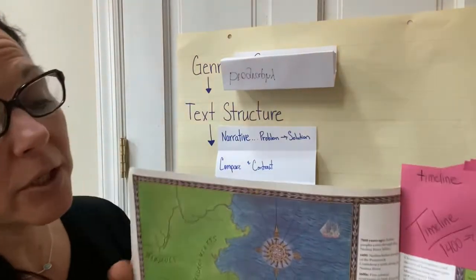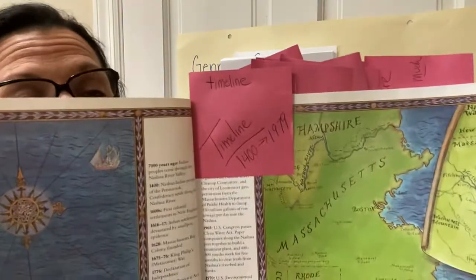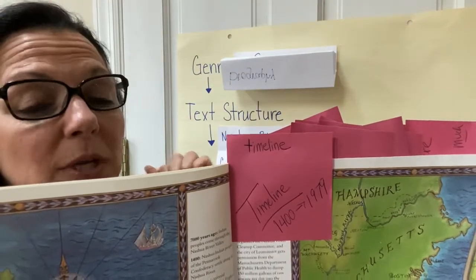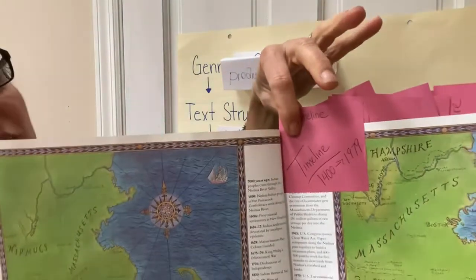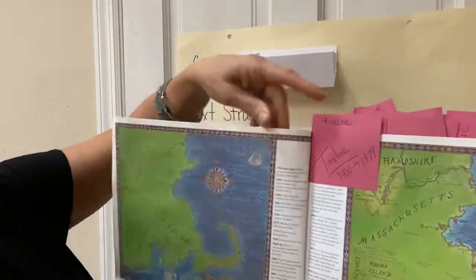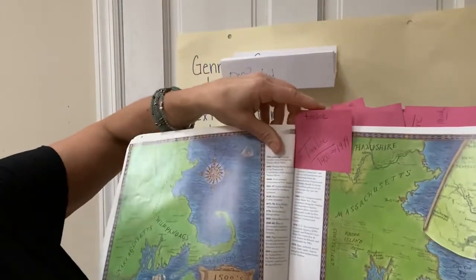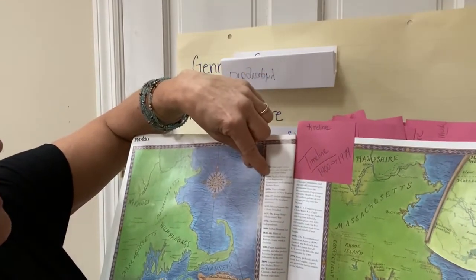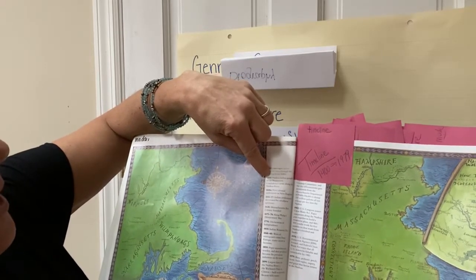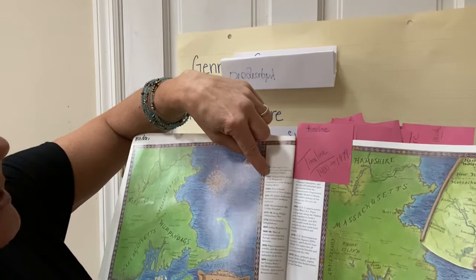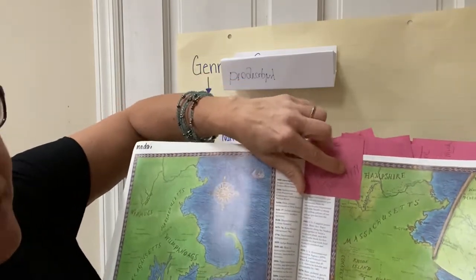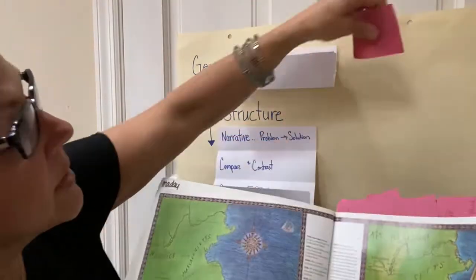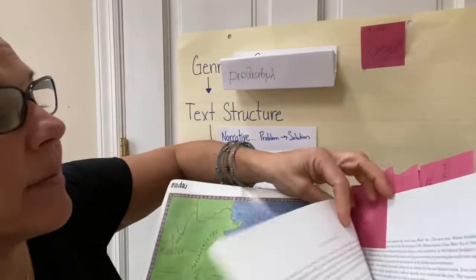Okay, so my first clue was the timeline. I pointed that out yesterday, and it is very important to note that it's going to give us a huge clue what kind of text structure Lynn Cherry chose for this story. The timeline starts way back at 7,000 years ago, but not really. She started telling us about the Nashua Indian people at 1400, and then she left us at 1979 when the river was clean. So there's one. I'm going to put them over here like a timeline.